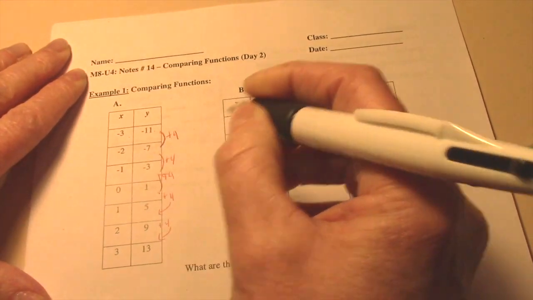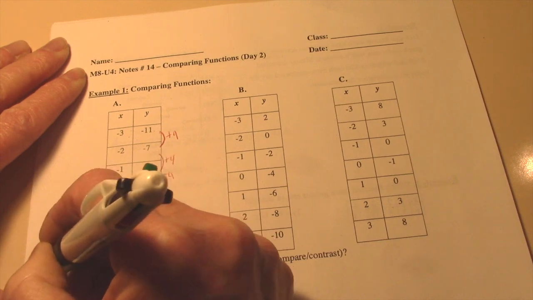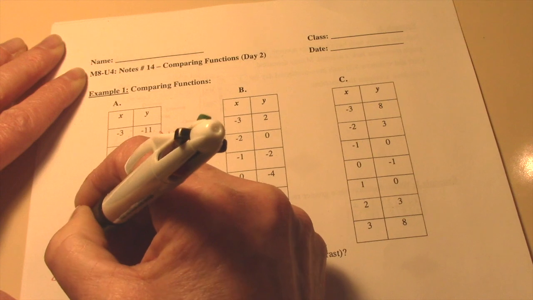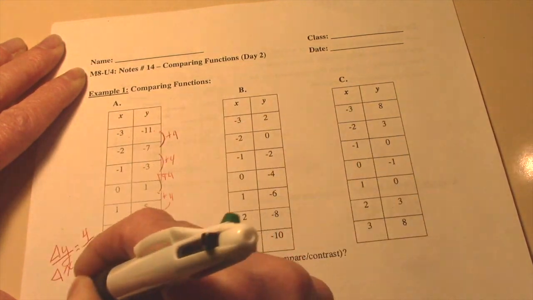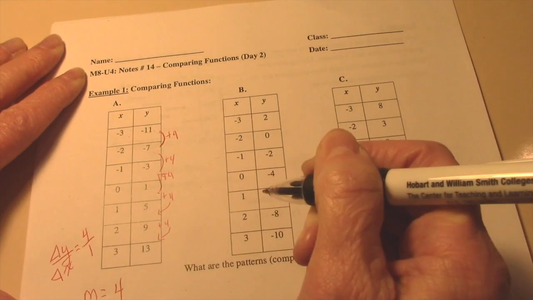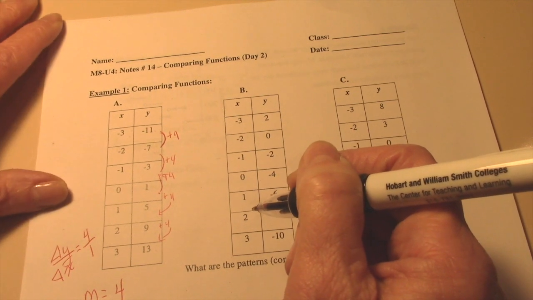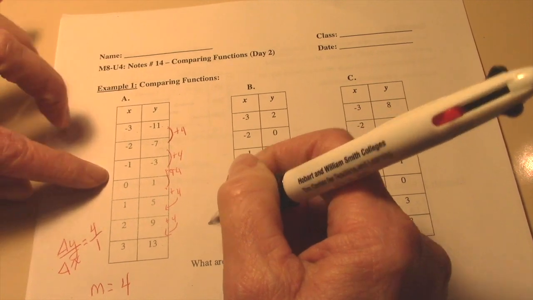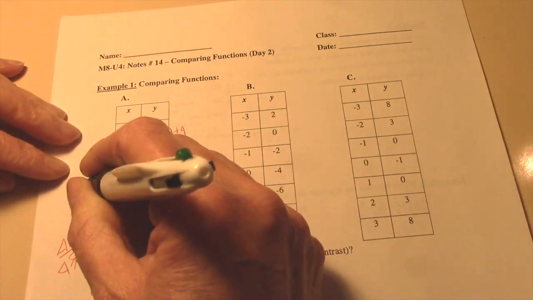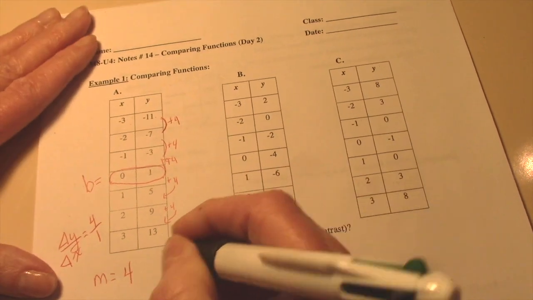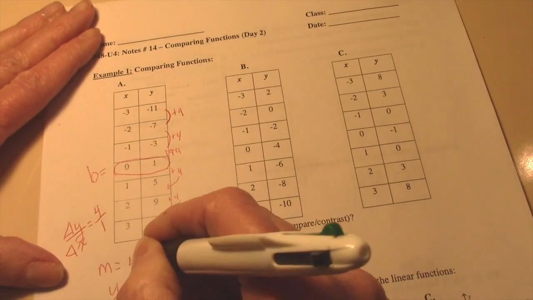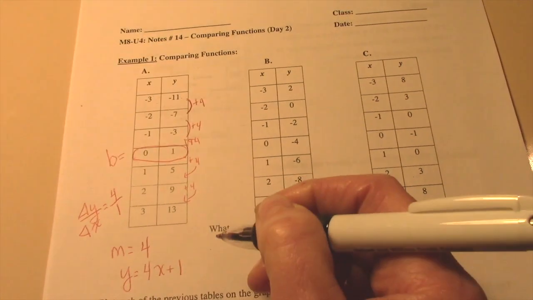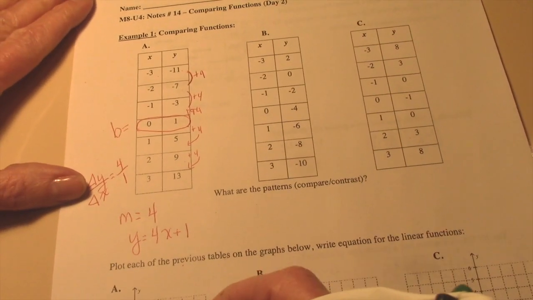So the change in y over change in x: the change in y is 4, and the change in x is 1. So the slope simply here is 4. Do we have the b, the y-intercept? Remember, the b is when x is 0. X is 0, so this is our b. So our equation here is going to be y equals 4x, and then it crosses at 1.